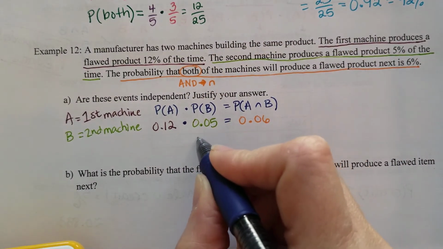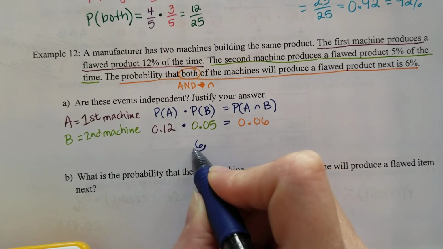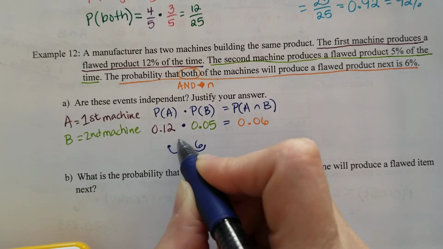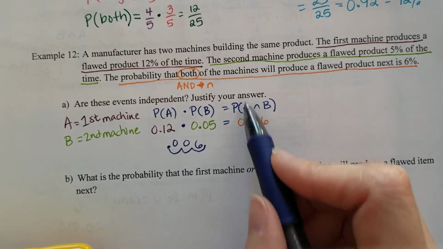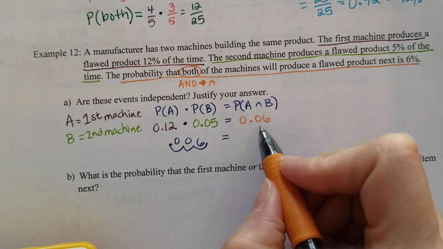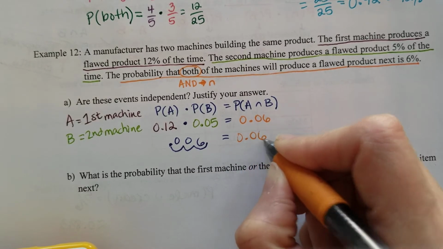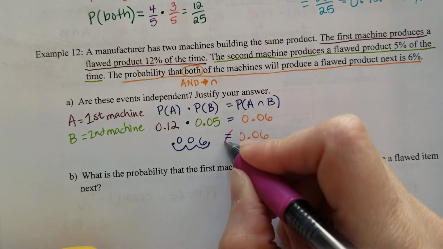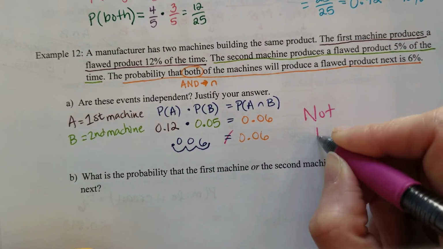If it's 6 and it has a -3, we would start here and go 1, 2, 3 places to the left like that. So that's actually 6 thousandths. Whereas over here, the probability of the overlap was not 6 thousandths, but 6 hundredths. So although they look similar, they are in fact not the same. And so because they are not the same, they are not independent.